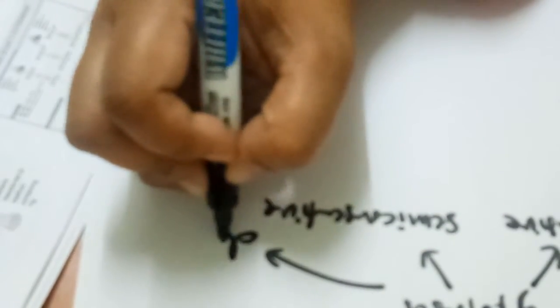The first hypothesis is conservative, then semi-conservative, and dispersive. So tulisan saya nak cepat ni, so you all boleh refer dekat nota kuliah.